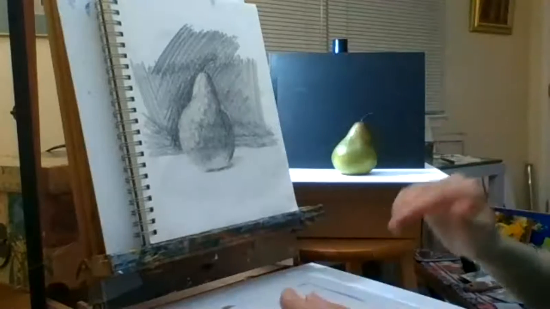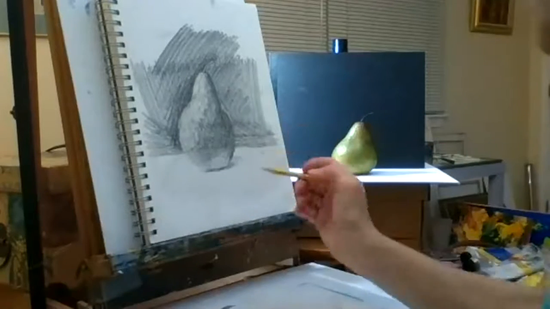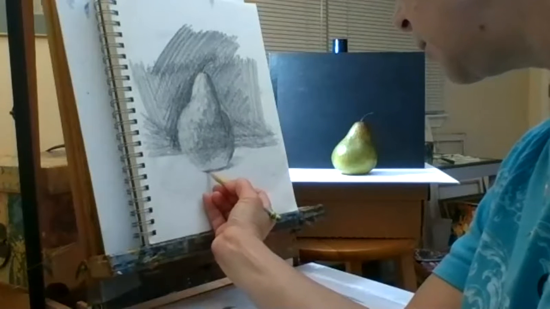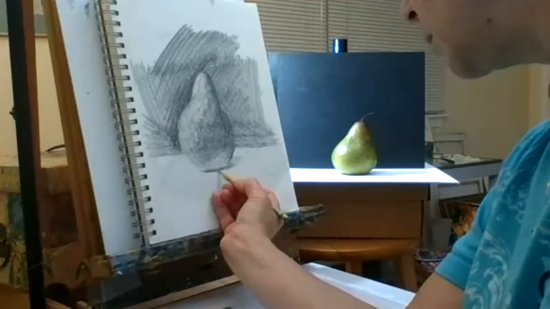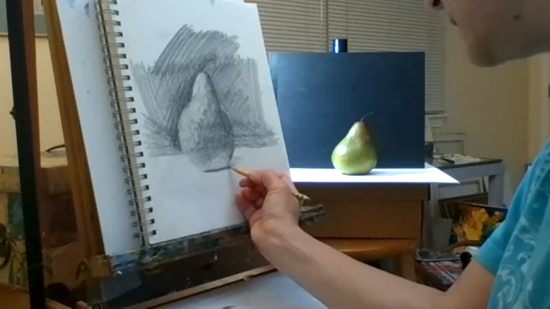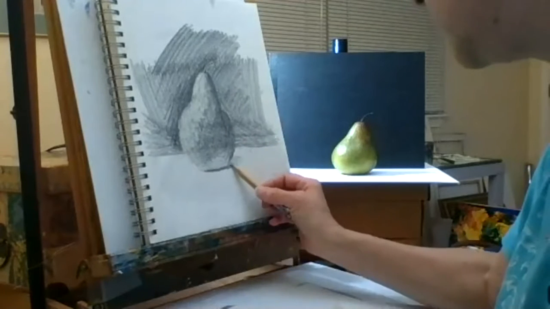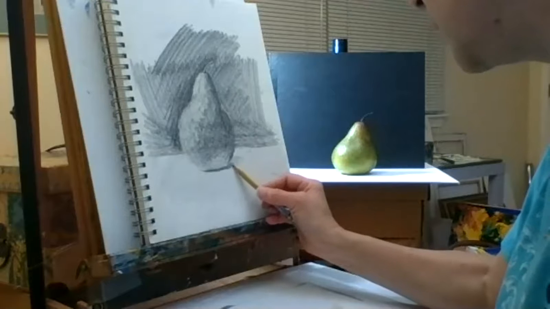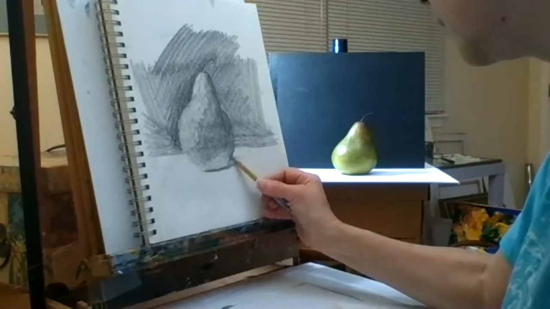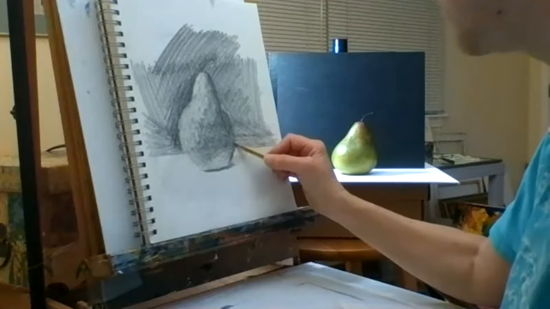So from the angle that I see, the table is darker because it's in the shadow down here. And then as it comes around, the table becomes lighter than the object. So it changes.